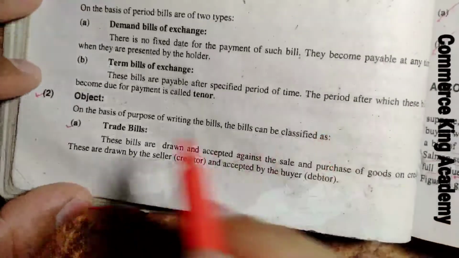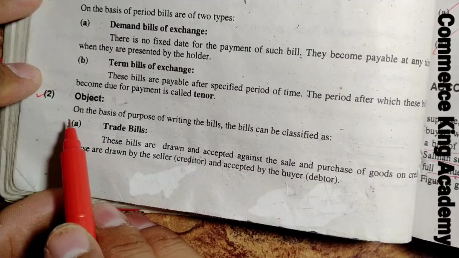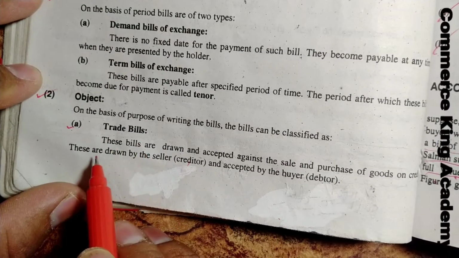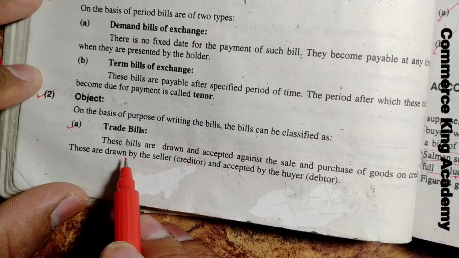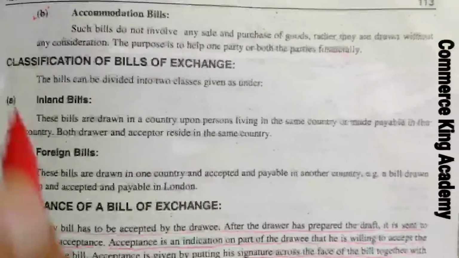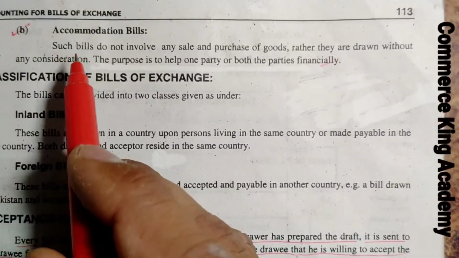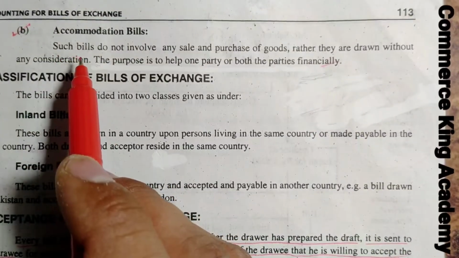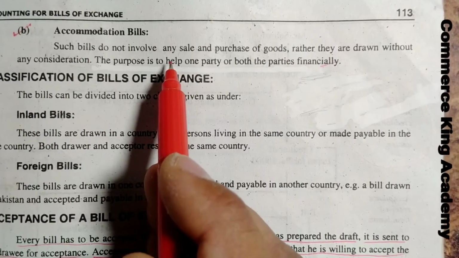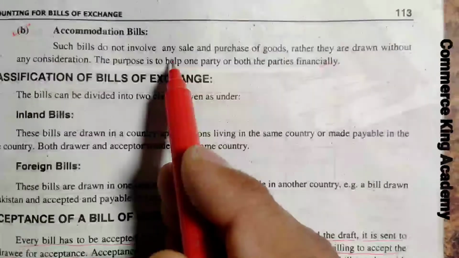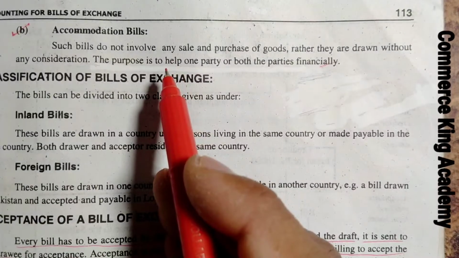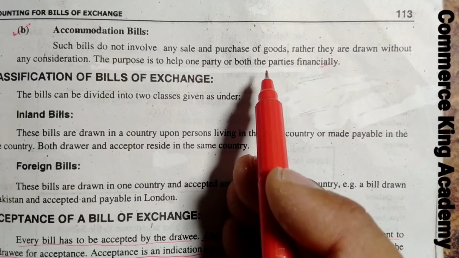On the basis of object, we have discussed the purpose of bill of exchange. First one was trade bill. These bills have actual trading between the parties. And the second type, accommodation bill. Accommodation bill just has simulation between the parties and no actual sale or purchase of stock, but simple drawing of bill between the parties for financial support of the parties, right?